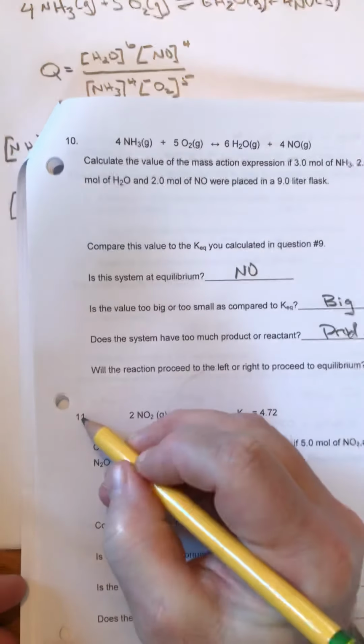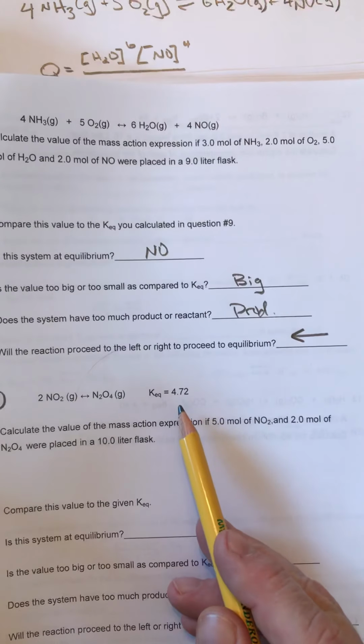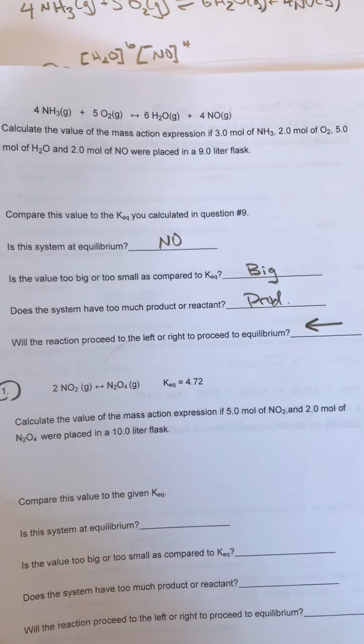Part of your homework tonight, we're going to do number 11. Same kind of deal. They give you a value for KEQ, you're going to solve it for Q, and you're going to do that comparison.